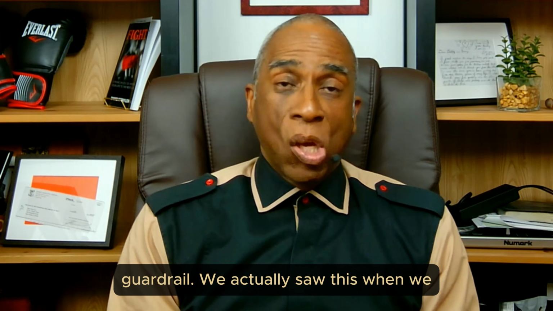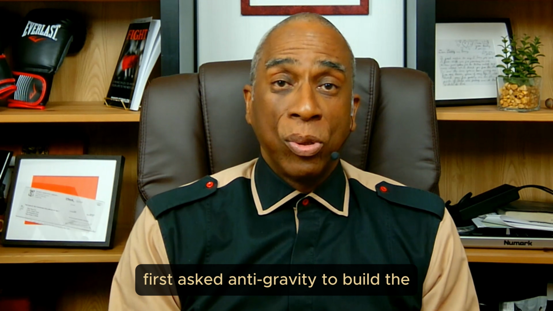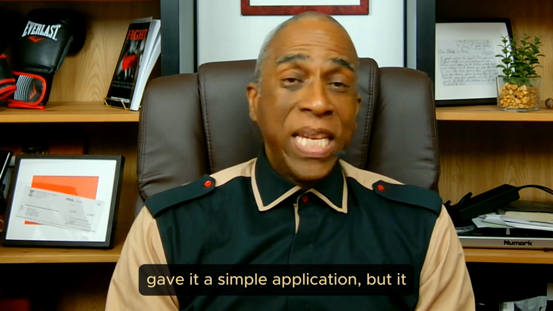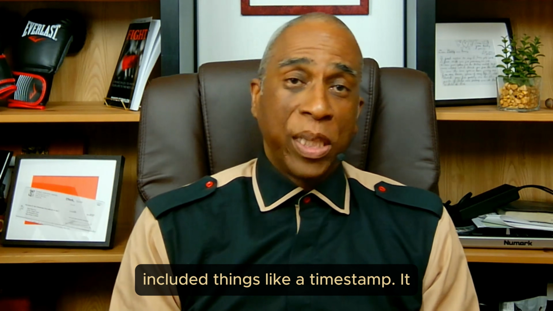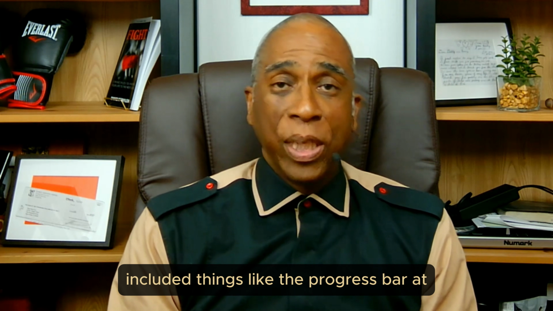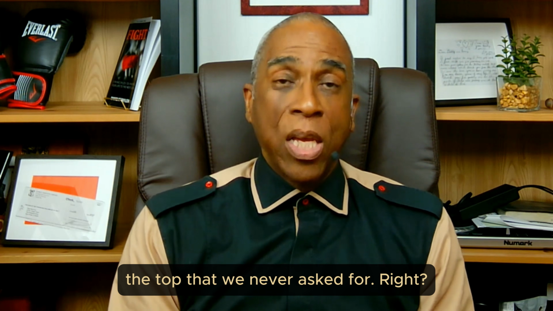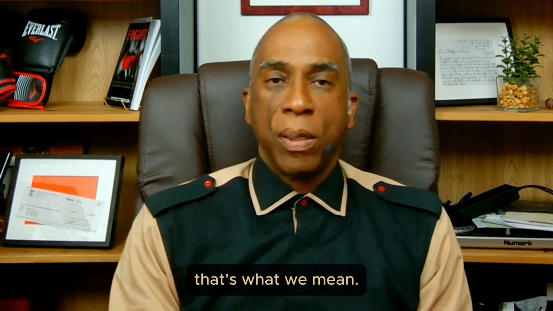We actually saw this when we first asked Antigravity to build the TaskFlow application, right? We gave it a simple application, but it included things like gradients, it included things like a timestamp, it included things like the progress bar at the top that we never asked for, right? So when we say an agent can be helpful, that's what we mean.